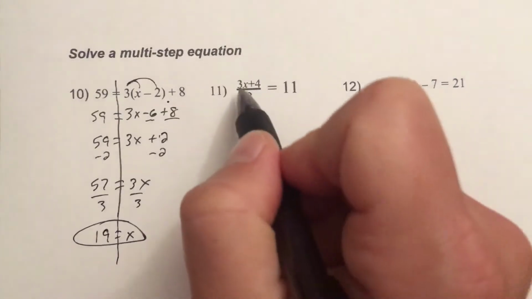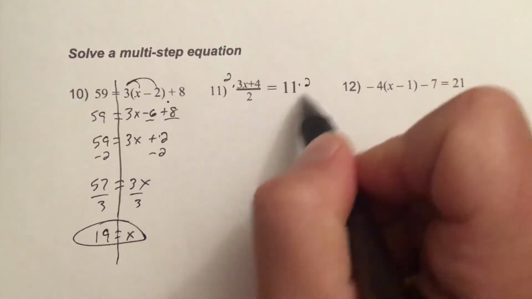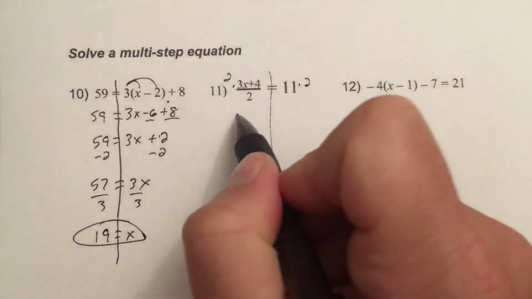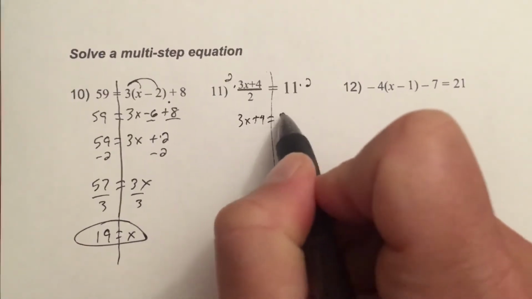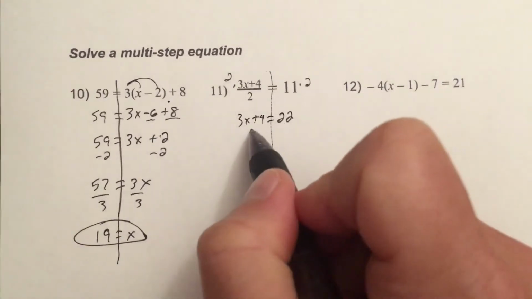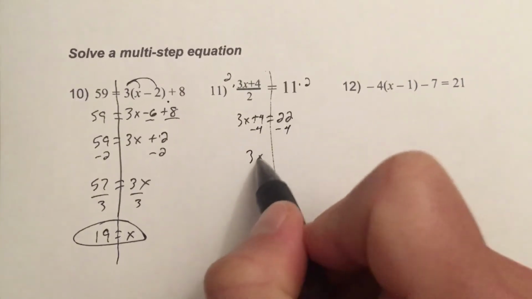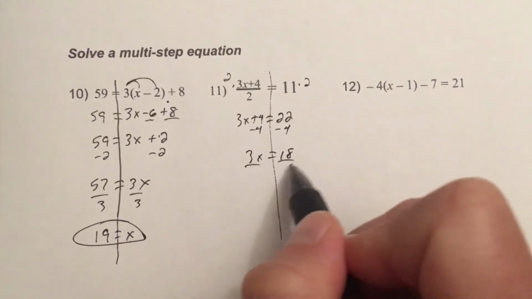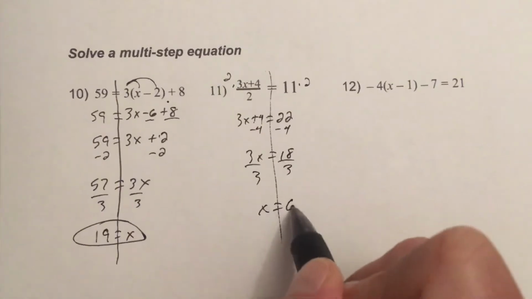Okay. Over here, we're going to multiply by 2, multiply by 2. All right, I'm going to get 3x plus 4 equals 22. Then subtract 4, 3x equals 18. Divide by 3, I get x equal to 6.